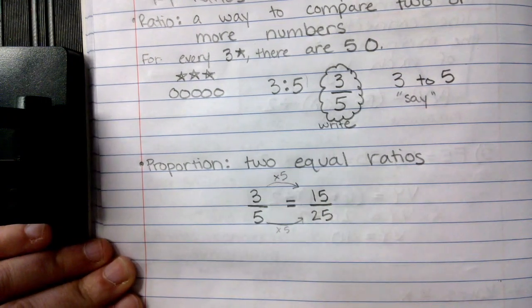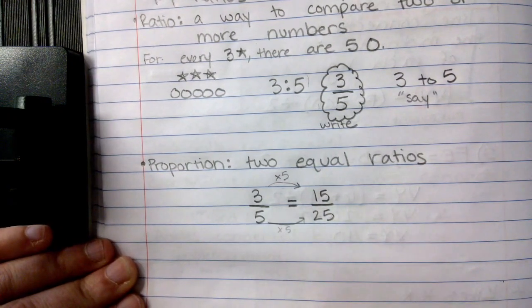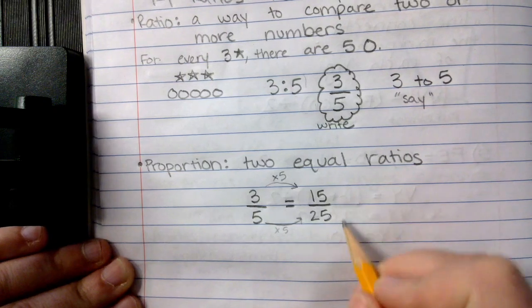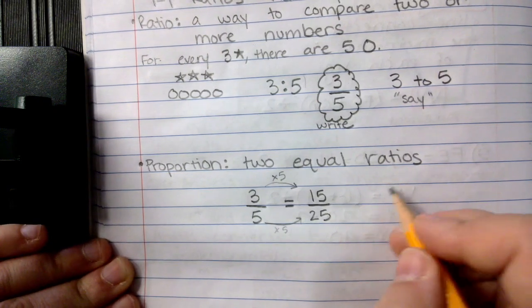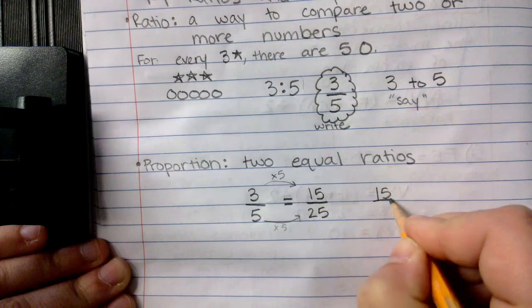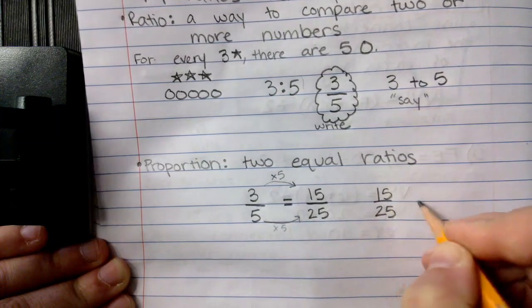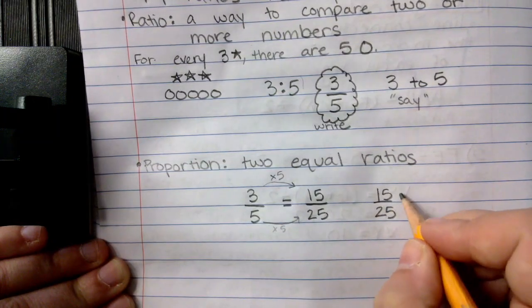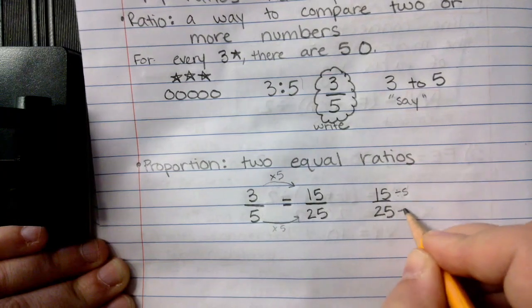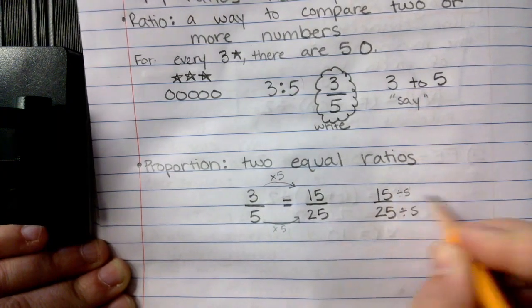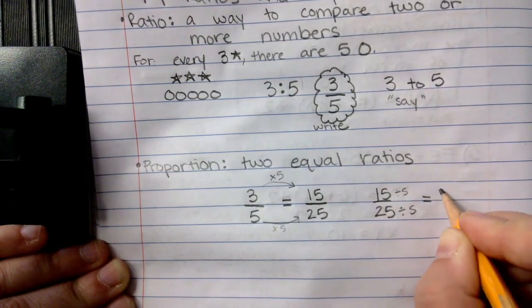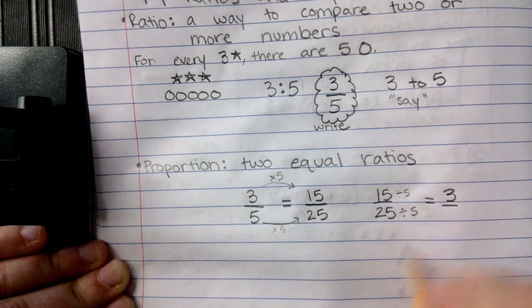What can I divide both 15 and 25 by? Sorry, by 5. And 15 divided by 5 is 3. 25 divided by 5 is 5. So they end up being the same. 15 over 25 equals 3 over 5, if you look at it as simplifying fractions.